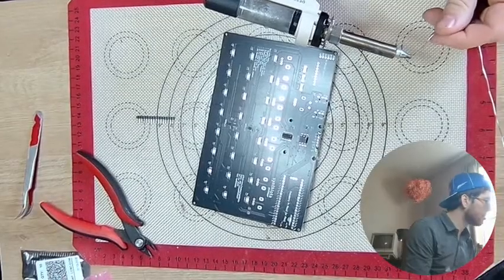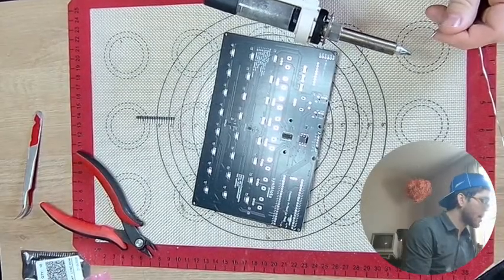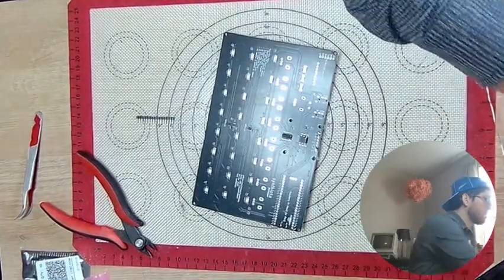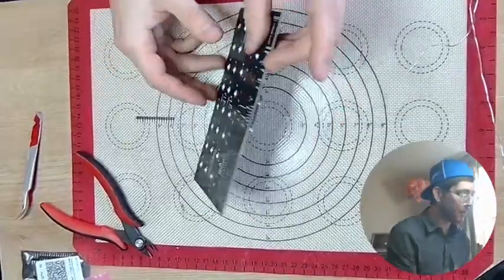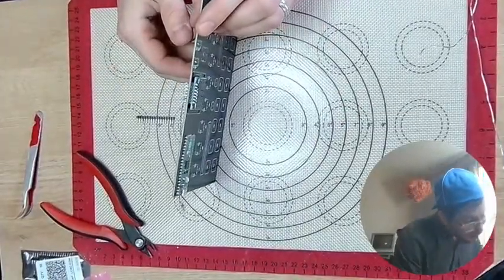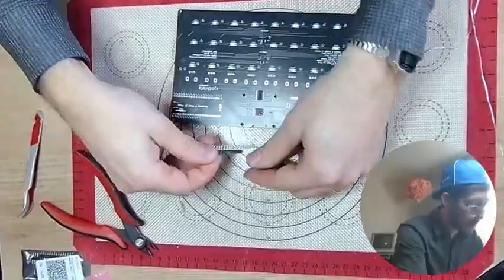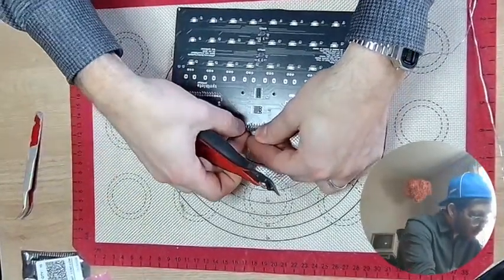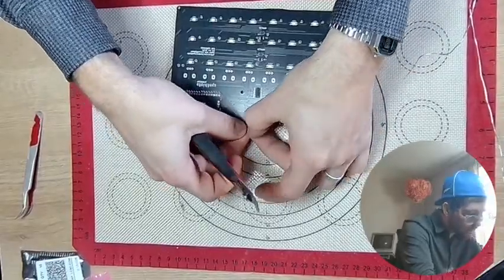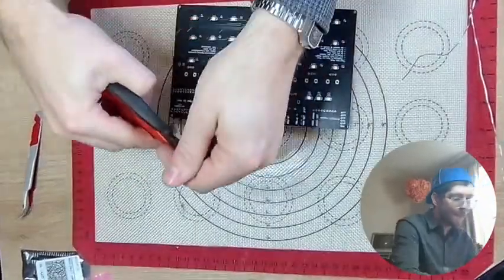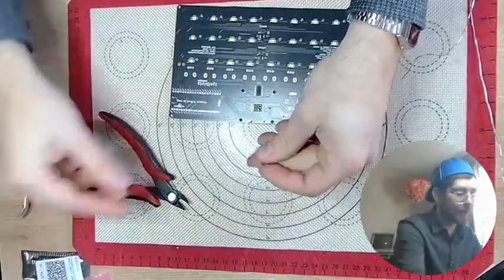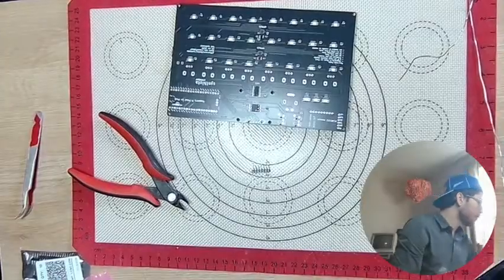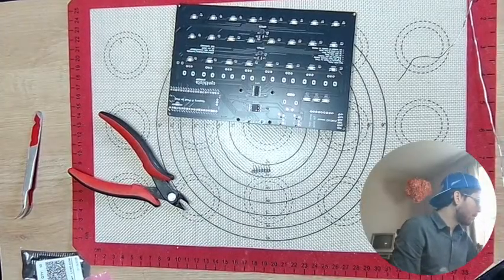Haven't cleaned this thing out in a little bit, so hopefully it's not too bad. It's gonna take forever to heat up. Well, while we're at it, let's go ahead and clip these header pins down. I'm just gonna measure it out. There we go. That should be perfect. Still not hot enough.